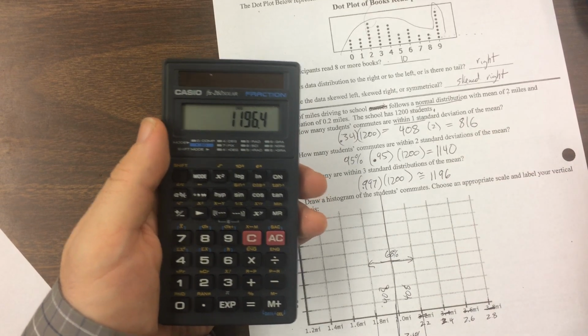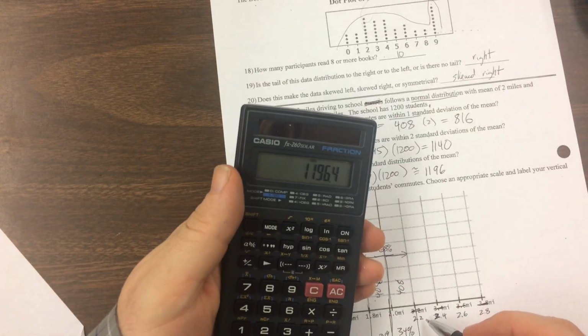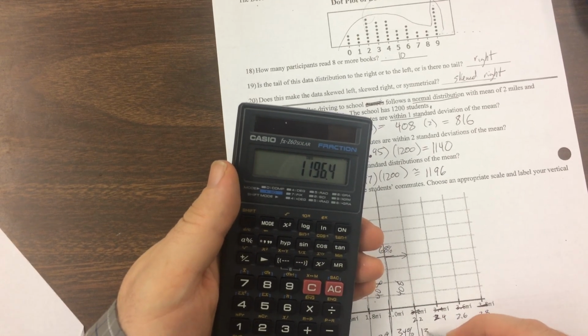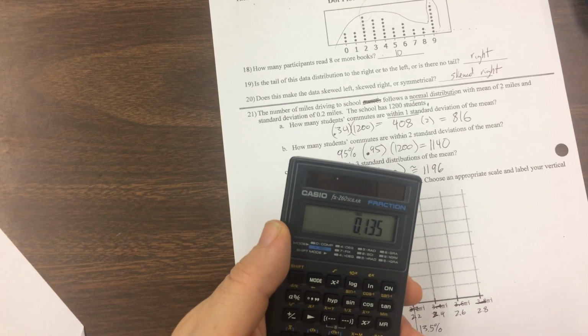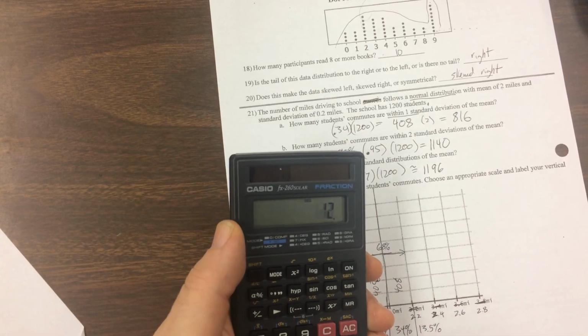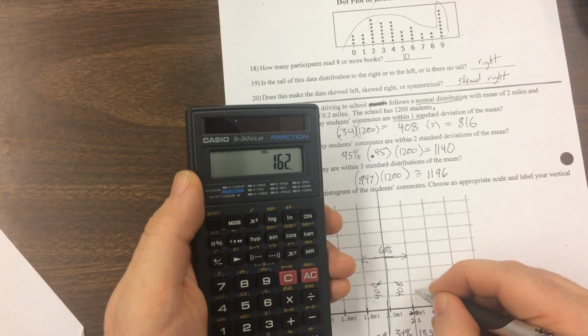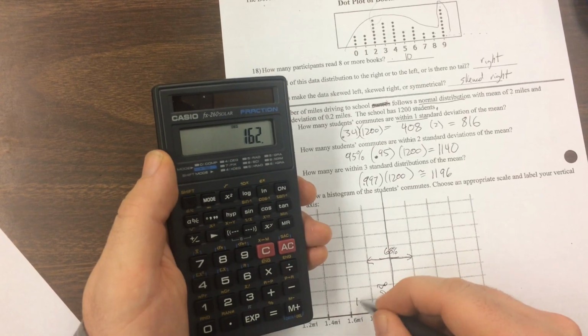Okay. Now it says draw a histogram. So now we do need these particular percentages. 13.5%. So this is 0.135 times 1200. This is 162.